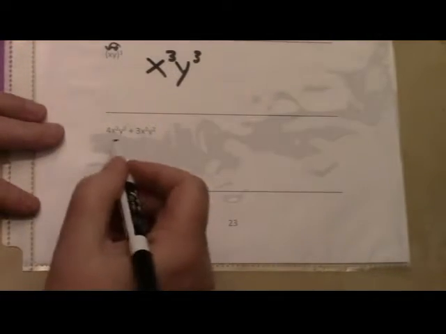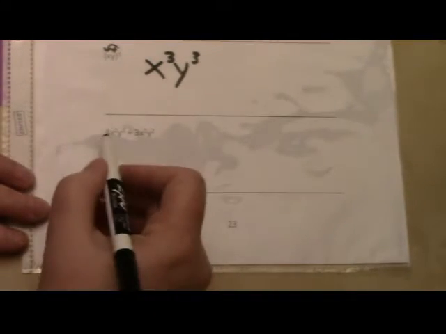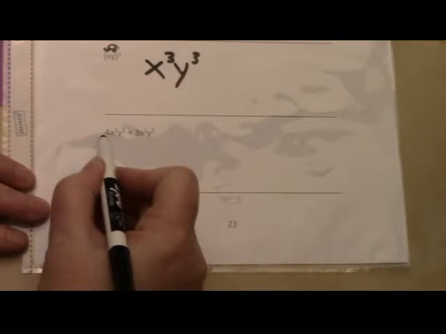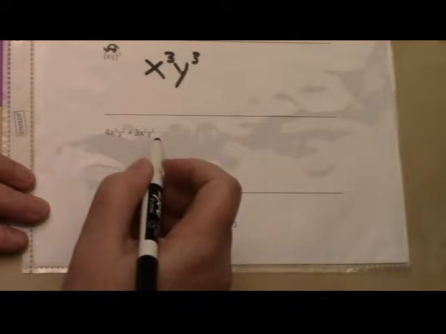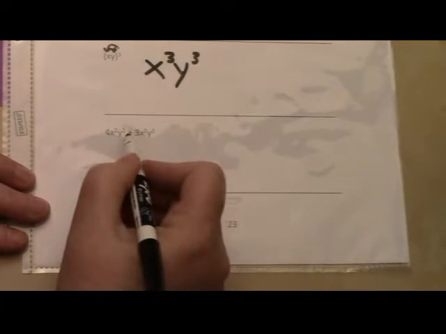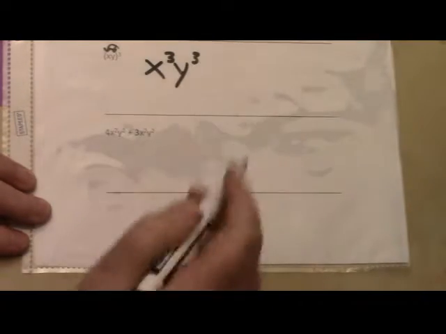Let's take a look at this one. Oh my gosh, it looks huge and complicated, but let's just break it down to the steps that we know. The 4 doesn't have an exponent on it, and neither does the 3. Oh, here we go. We are adding. I was thinking that was a different sign.